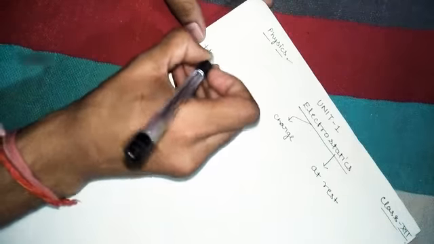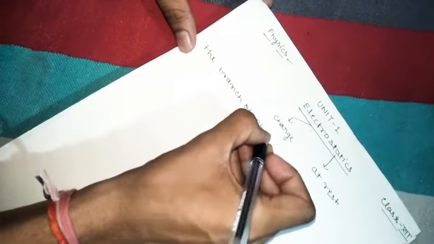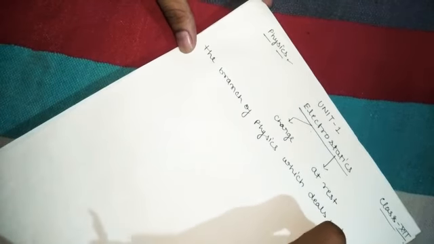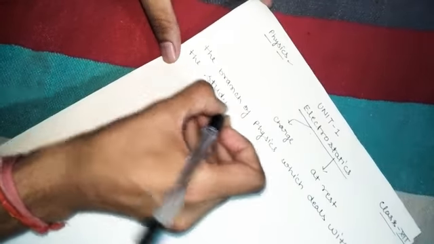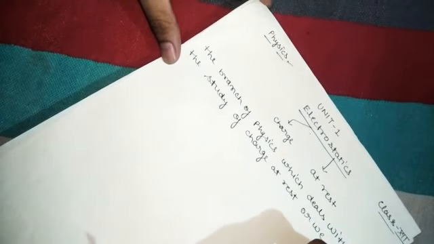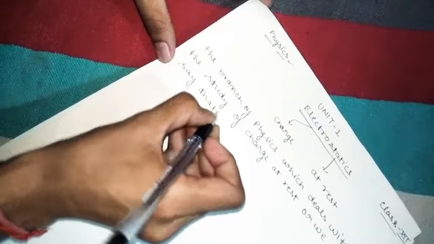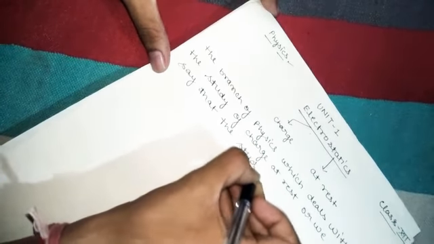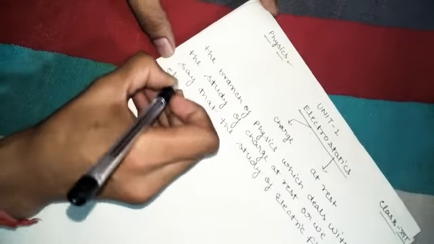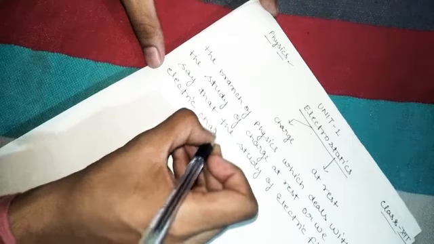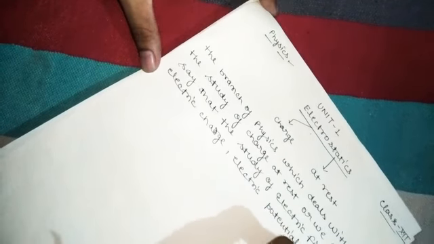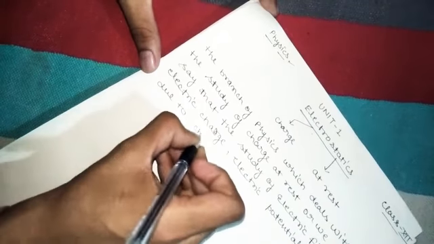So we can say that electrostatics is the branch of physics which deals with the study of charge at rest, or we can say the study of electric field, electric charge, electric potential, etc. due to charge at rest.